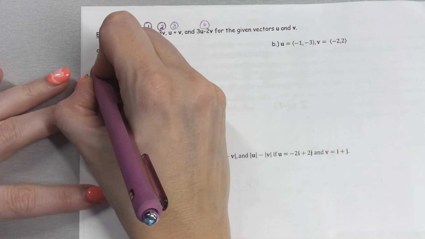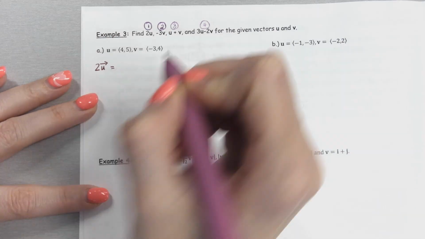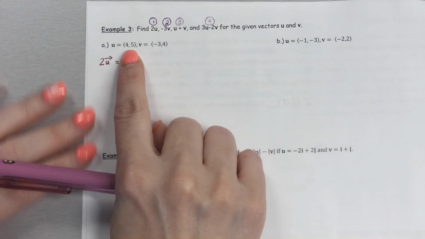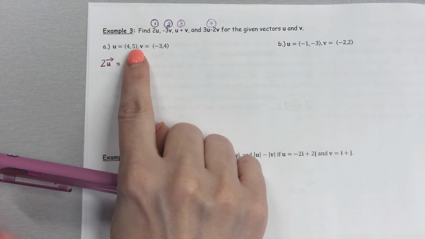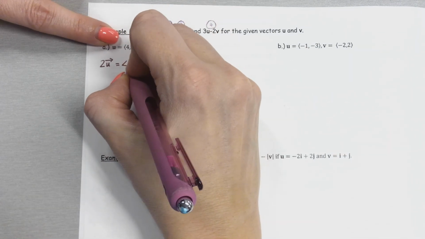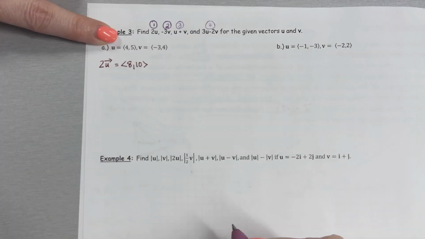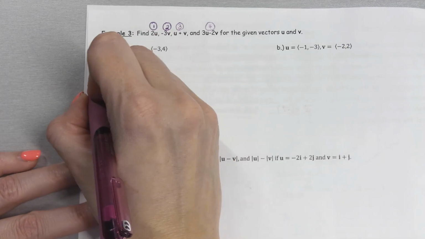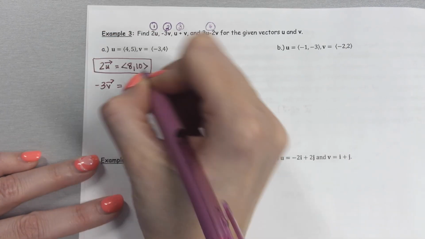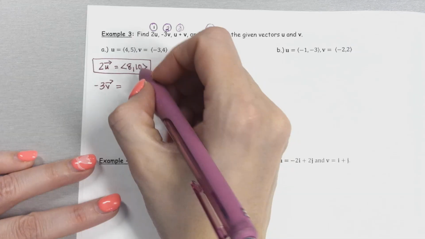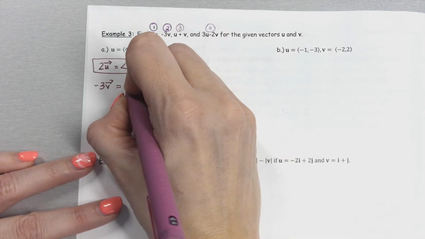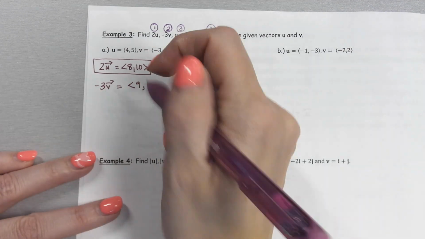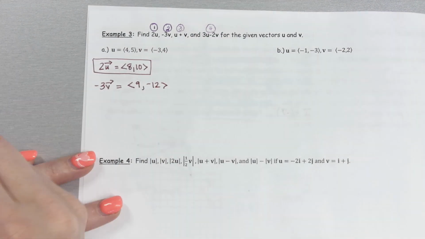So if you're doing 2 times u, all we have to do is multiply both of these components by 2. So 4, 5: 4 times 2 is 8, 5 times 2 is 10. It really is that simple. When you're doing negative 3 times v, you are just multiplying by negative 3. So a negative times a negative becomes a positive. 4 times negative 3 is negative 12.